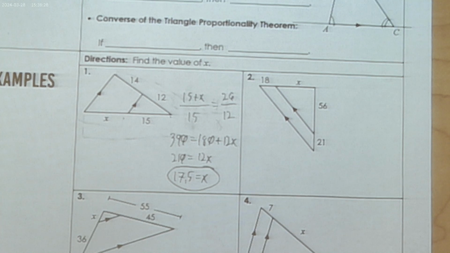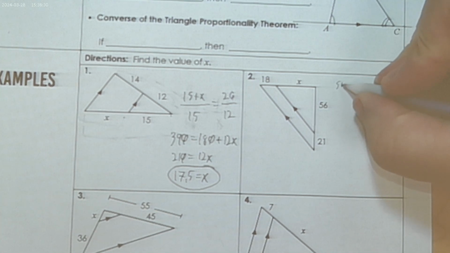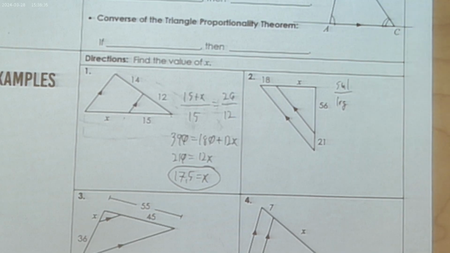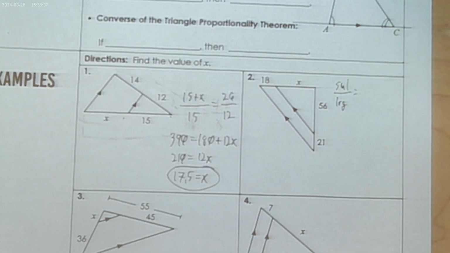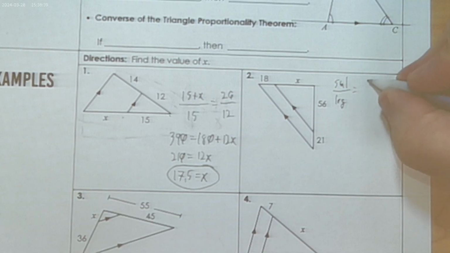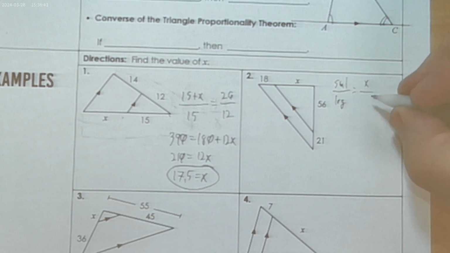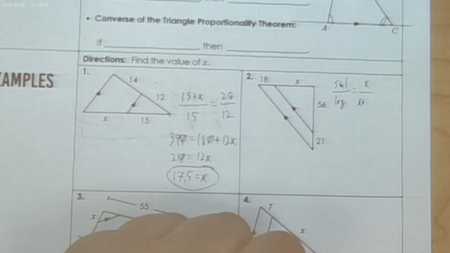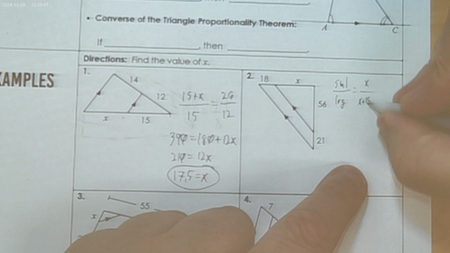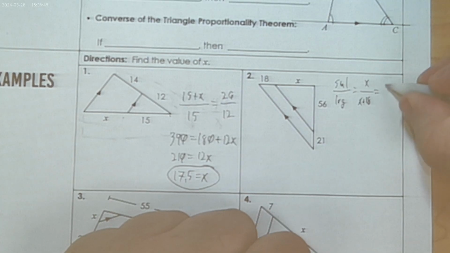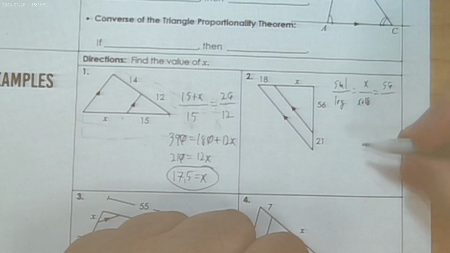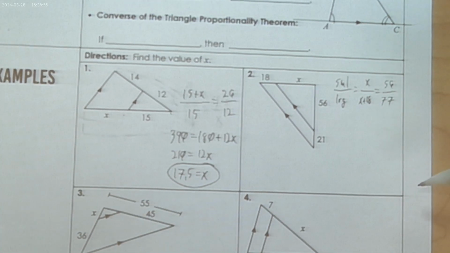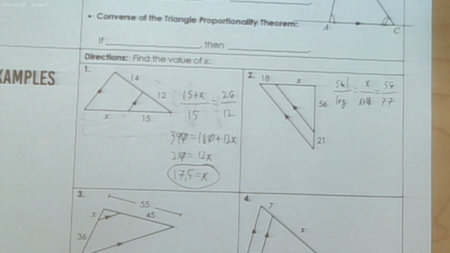So again, I'm just going to write this down, small to large. This is just to keep my thoughts organized. You don't need to do this yourself. x is to x plus 18 as 56 is to 56 plus 21, which is 77. Yeah, that works out all right.